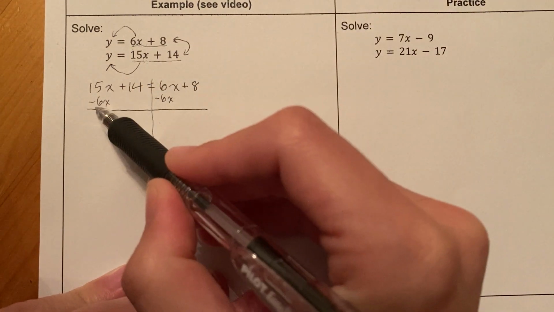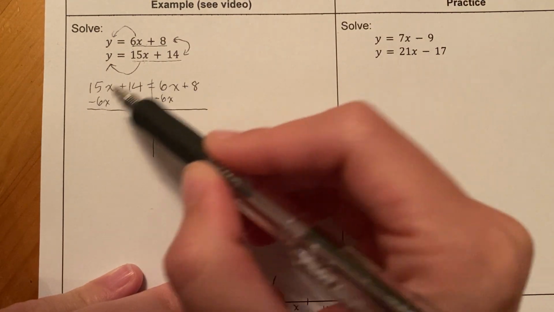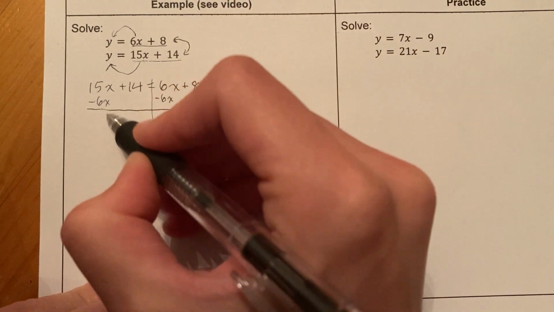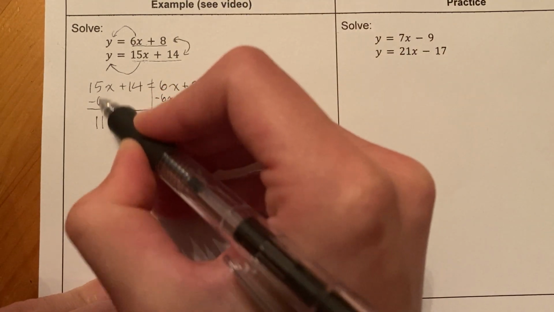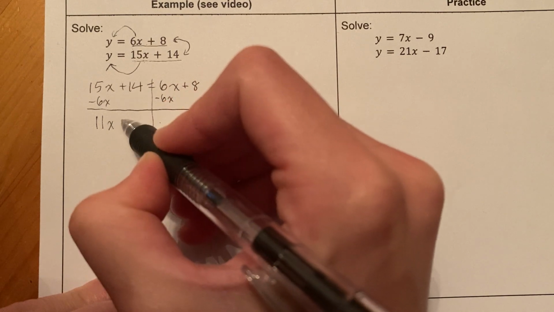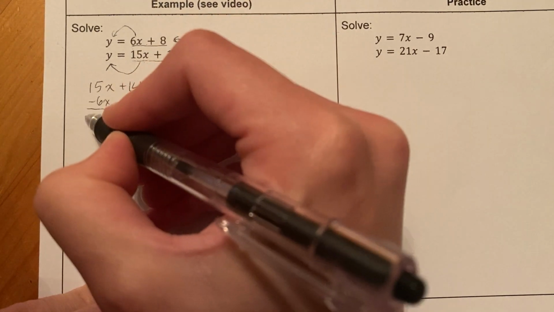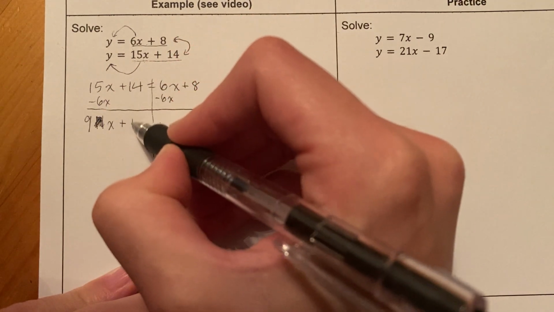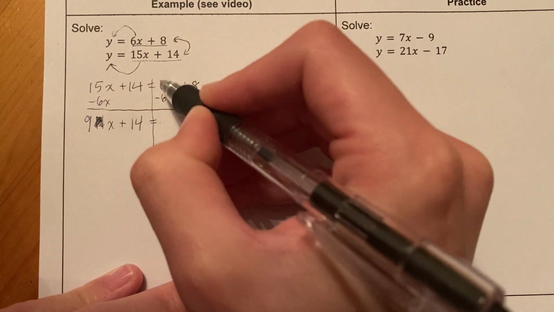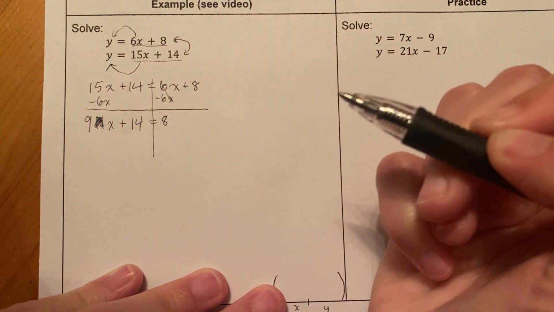Now look, I could have also subtracted 15x. Also, if I had the 15x over here, I could have still subtracted 6x. But this makes my life really easy. Look, I have all my x's on the left side. I'm going to bring down my, oh, that is not 11. Oh boy. 15 minus 6 is 9. Okay, 9x plus 14. This is why you use pencil, kids. And then bring down the 8.